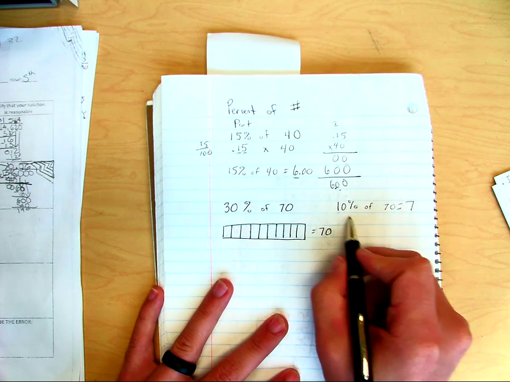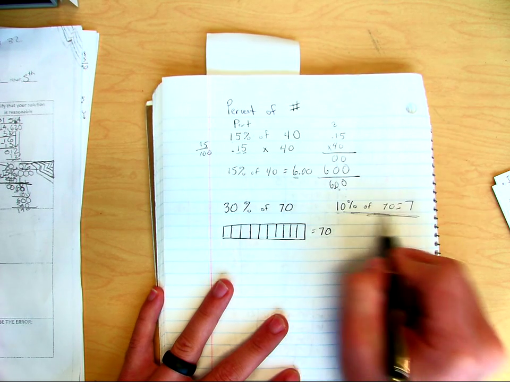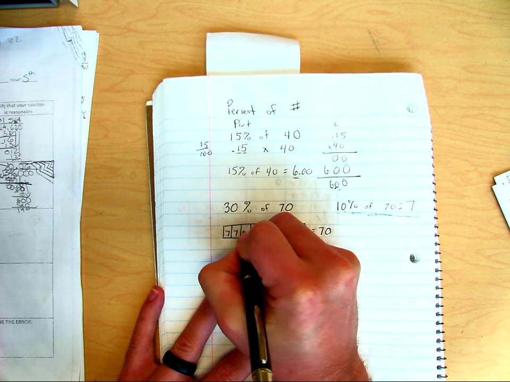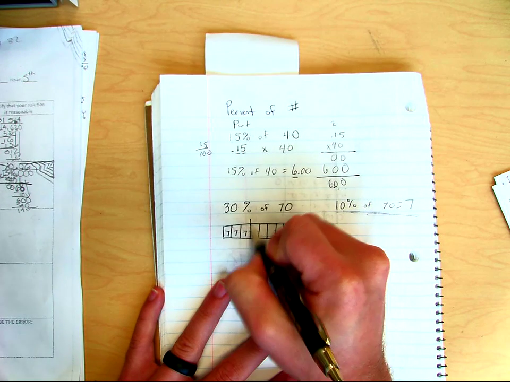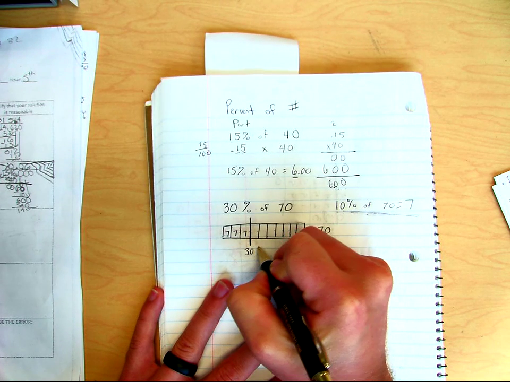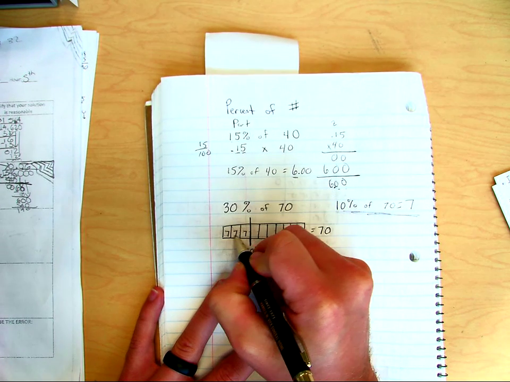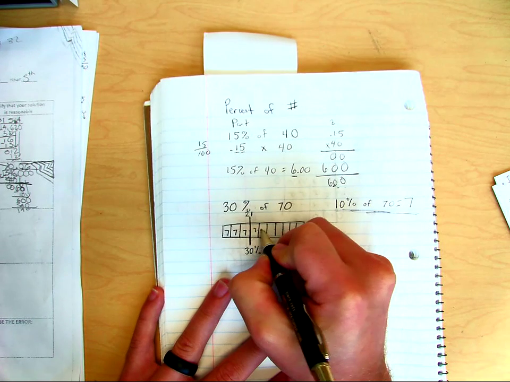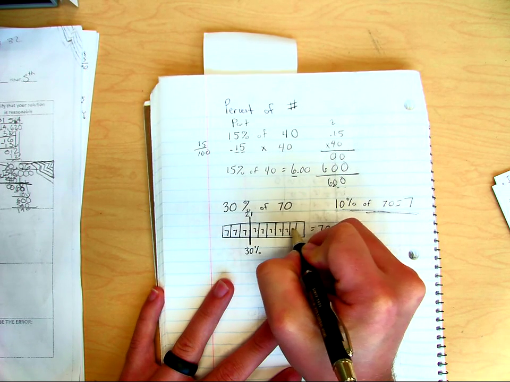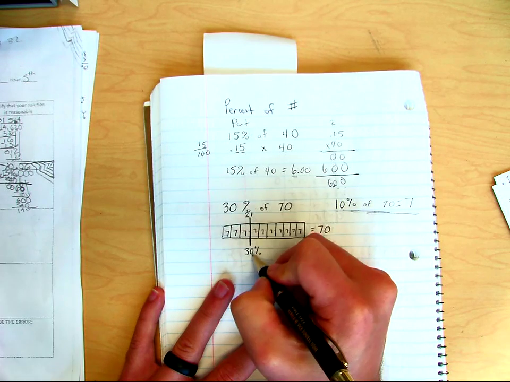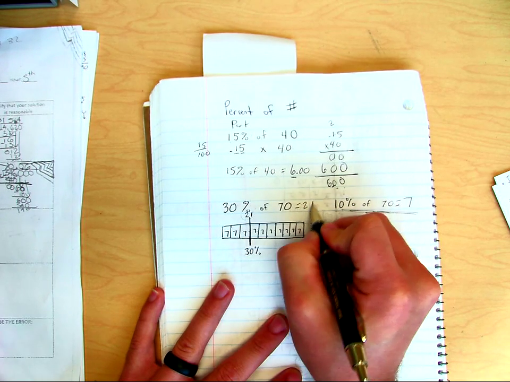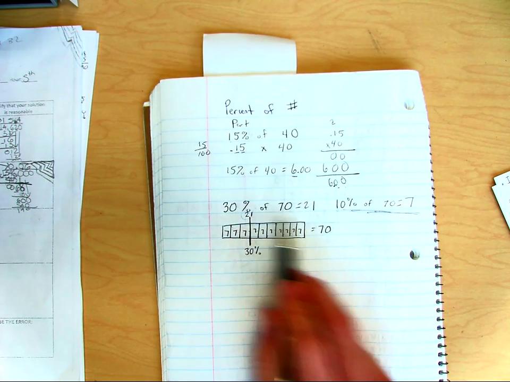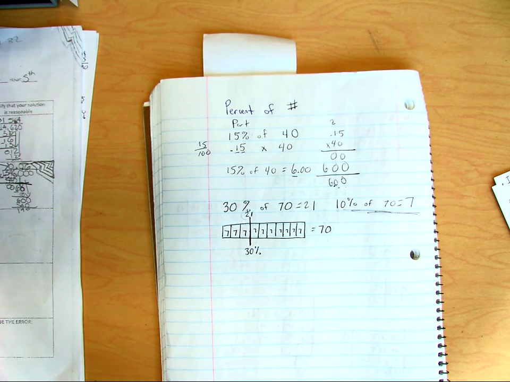So that means each box is going to be 10%. So each box is worth 7. That is 30%, which is 7 plus 7 plus 7. It's 21. Right? If every box is 7, the whole thing's going to be 70, but 30% is 21. So that's a way you could use a model to solve the problem.